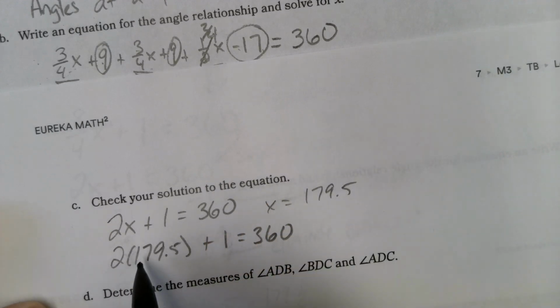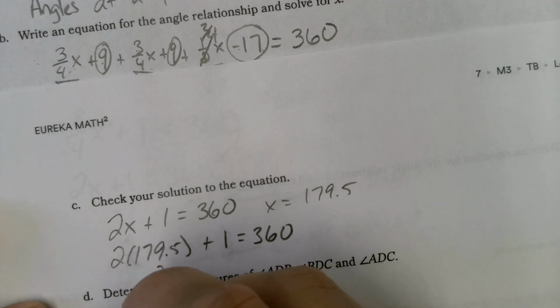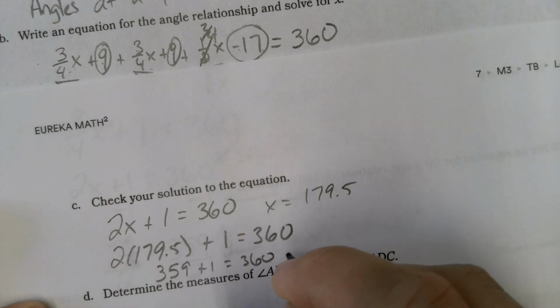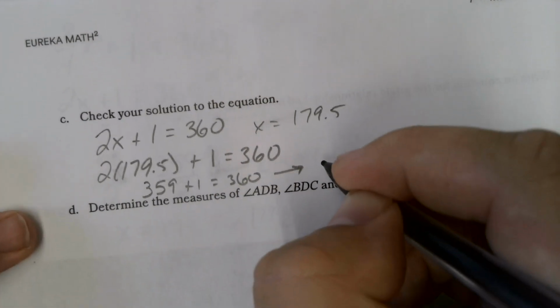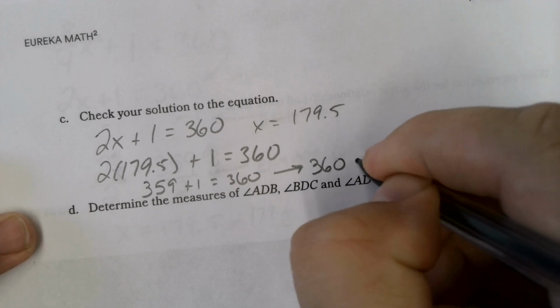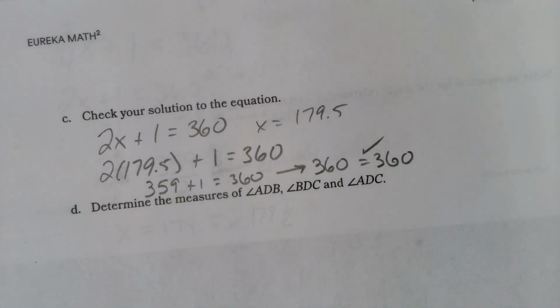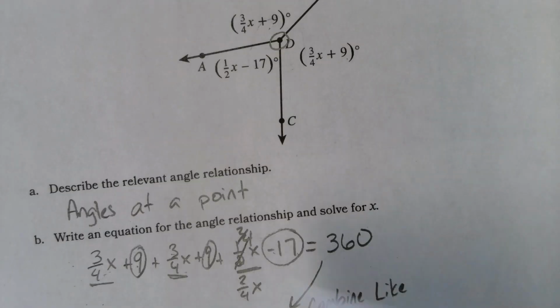So 2 times 179.5 is going to be 359. And when I add 359 and 1, that gives me 360 equals 360. And that is, in fact, true. So we have a correct statement here.